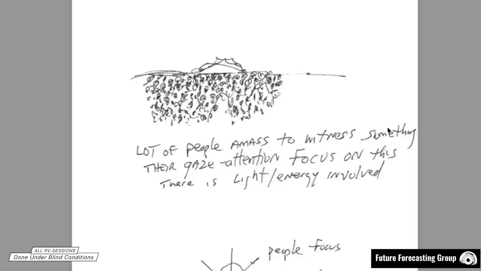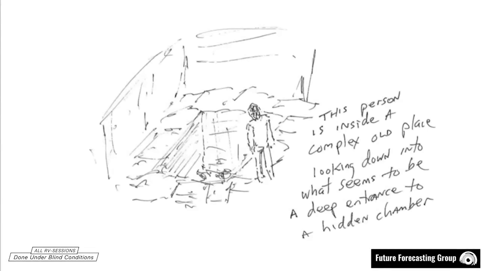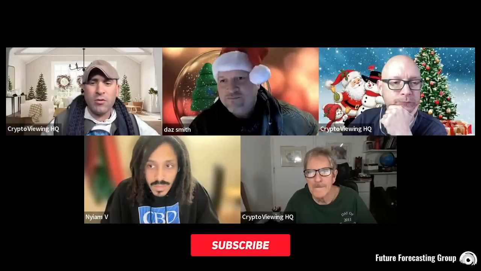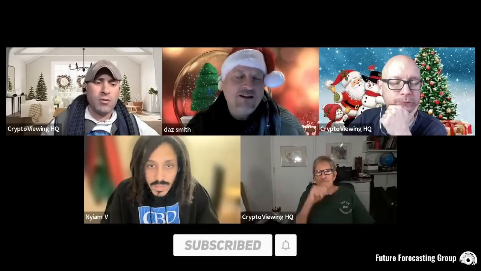So when I did this for Courtney, I saw a big, it was like a rock concert kind of thing with energy. The energy was activated and everybody was going, wow. And that's what I was seeing here. This person is inside a complex old place, looking down in what seems to be a deep entrance to a hidden chamber. When were you there? 2005. Wow. Yeah, I heard that they were going to stop people from going in because the sweat and the breathing in the air was damaging the pyramids.